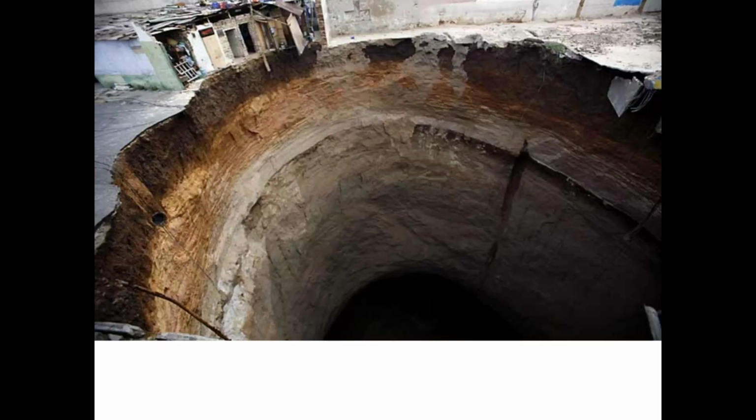These are all what is meant by groundwater and the effects caused when groundwater is lowered. Thank you.